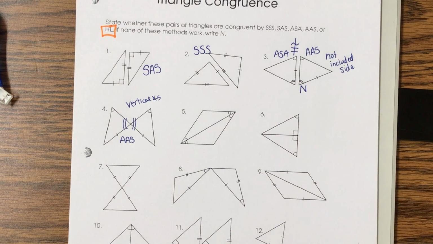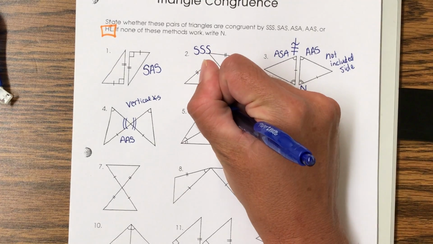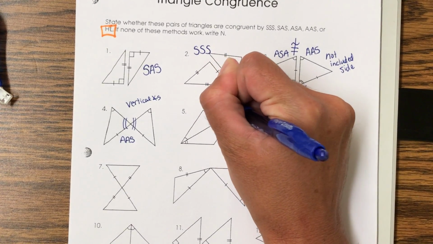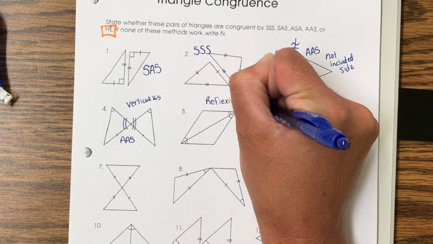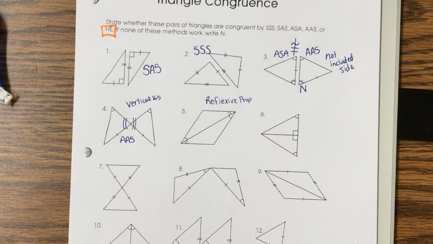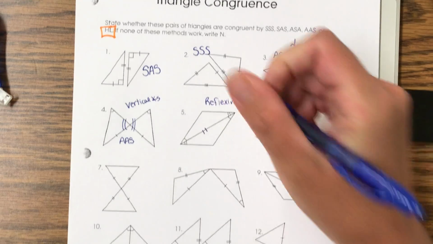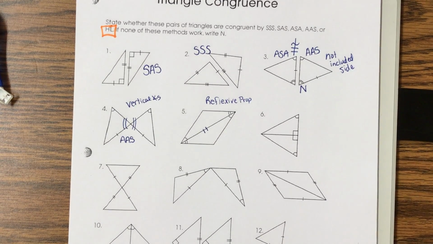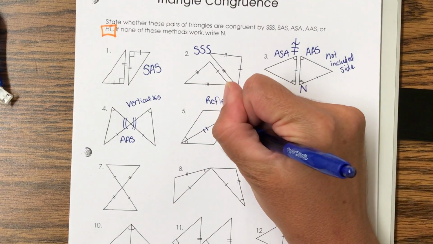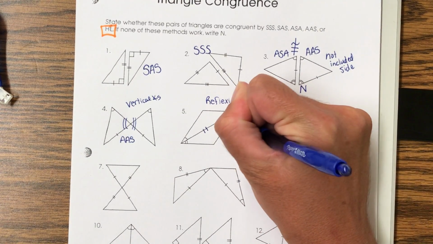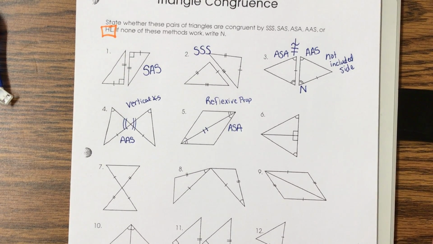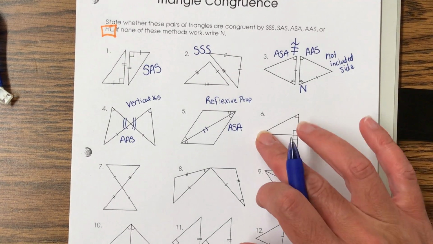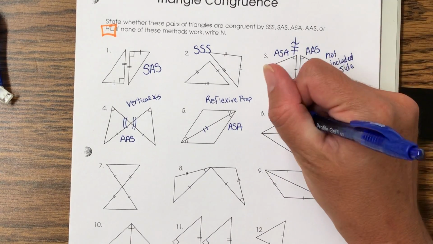In number five, note how we have the reflexive property. And so, because we have the reflexive property, we can now make the statement that these two triangles are congruent by angle, side, angle congruency. And then notice in number six how we have, again, the reflexive property.